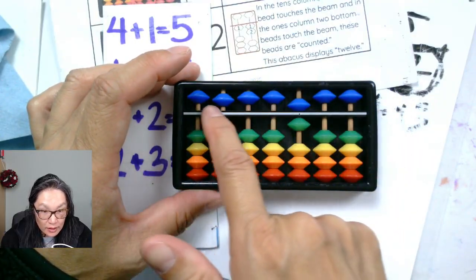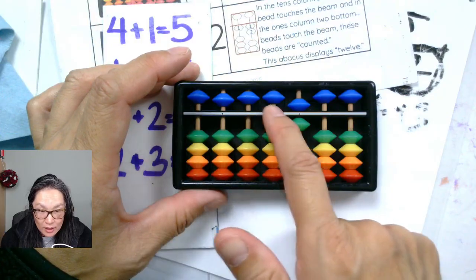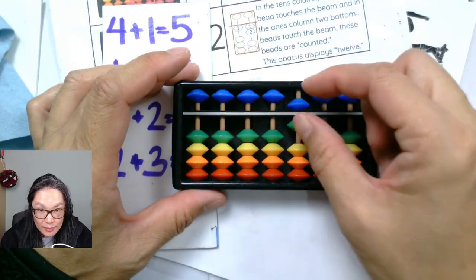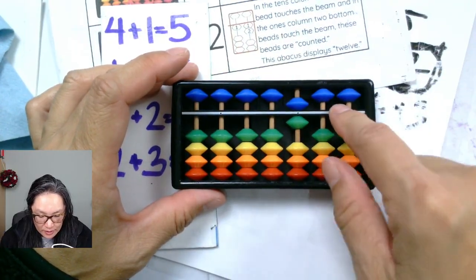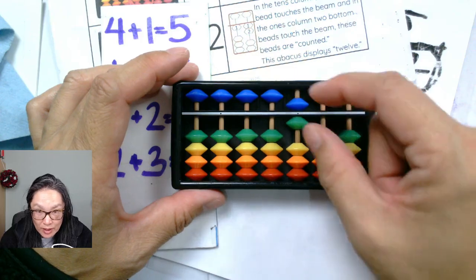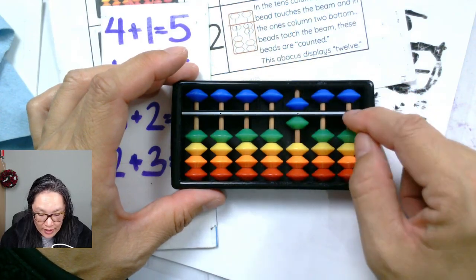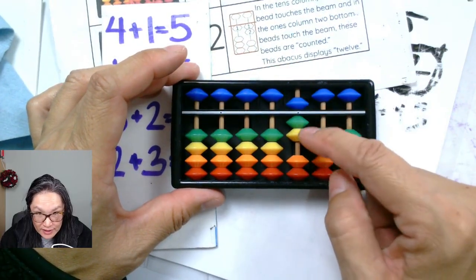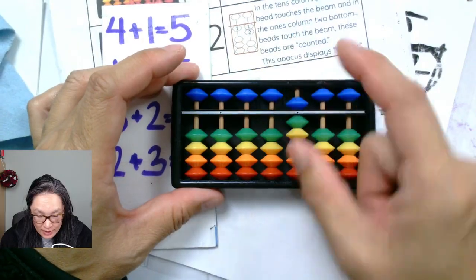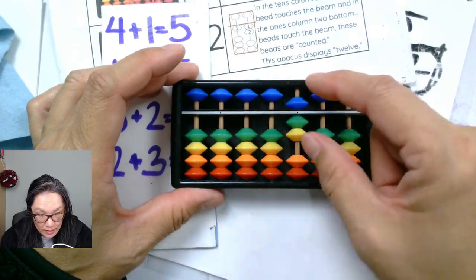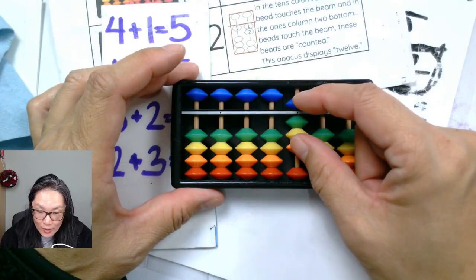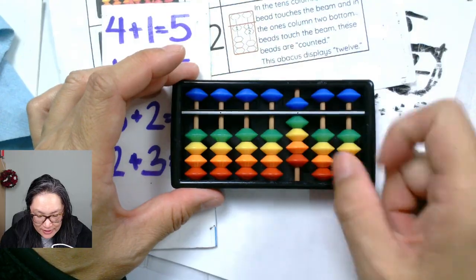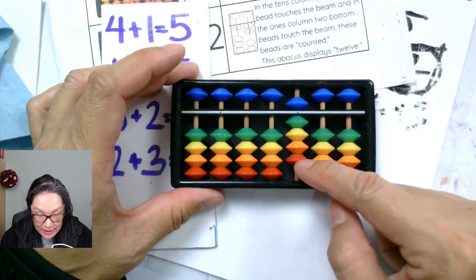This is my abacus. This is my horizontal bar. This horizontal bar tracks my beads. Anytime the beads are touching or in contact with the horizontal bar, this is what's being counted. So we have 5, 6, and then 7. These are zeros. And then we have 8, and then this is 9.